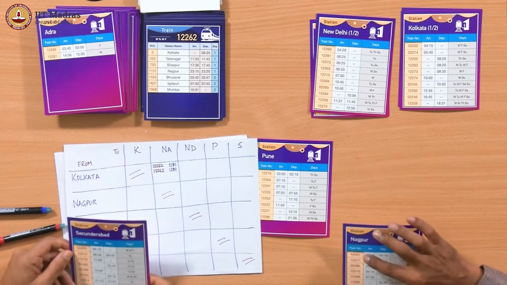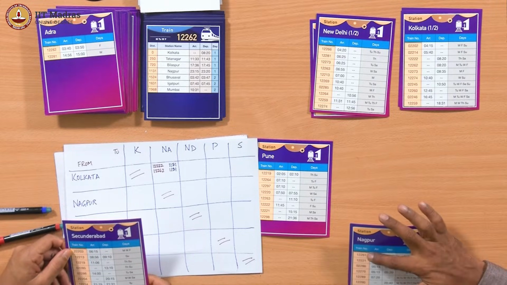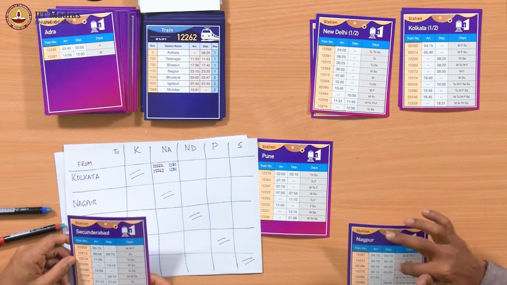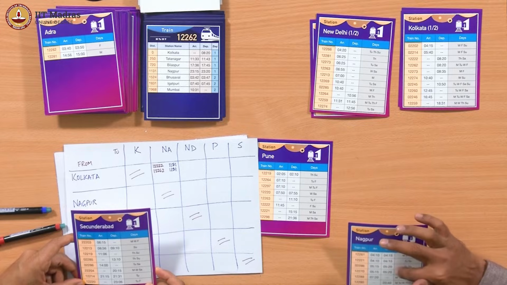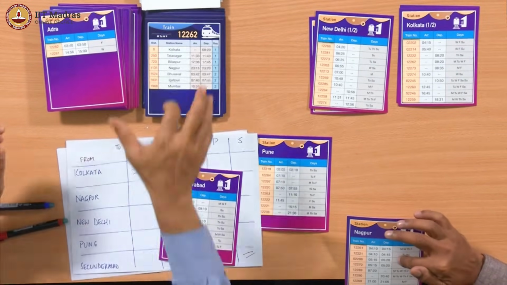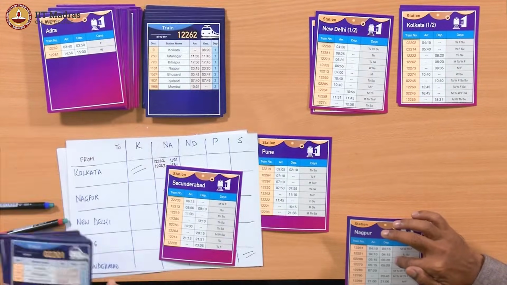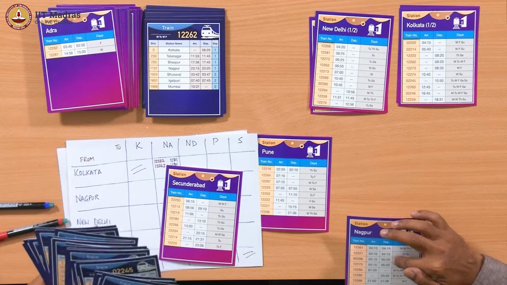Okay. Departure Nagpur 12261, no. 12221, no. 02286, yes, 02286 is there. Okay. So let's see what is 02286.